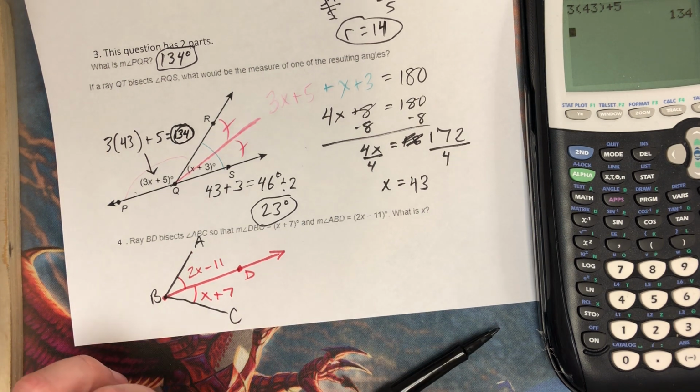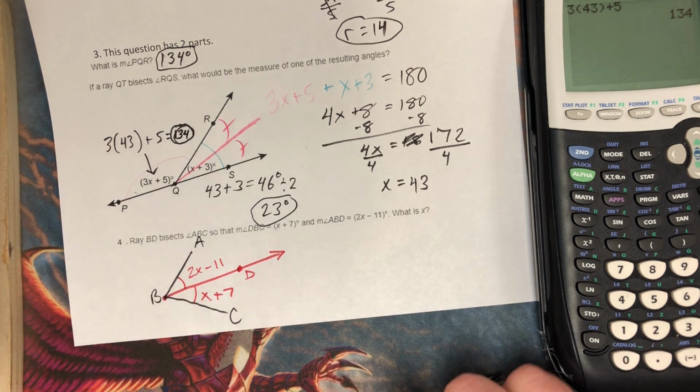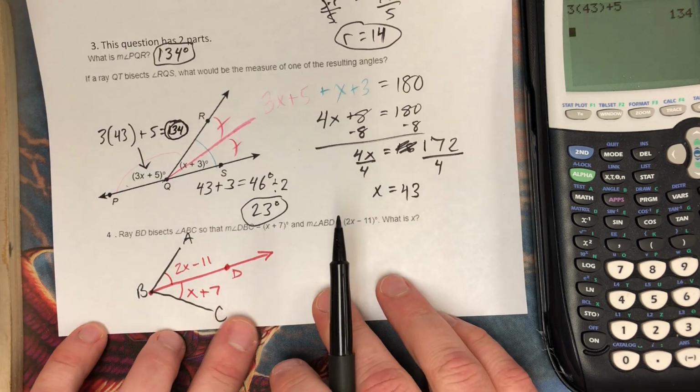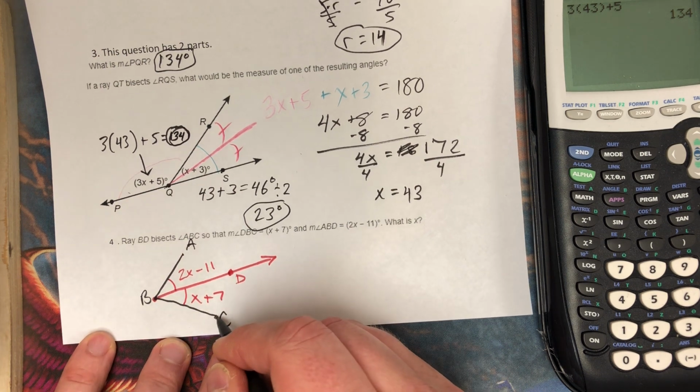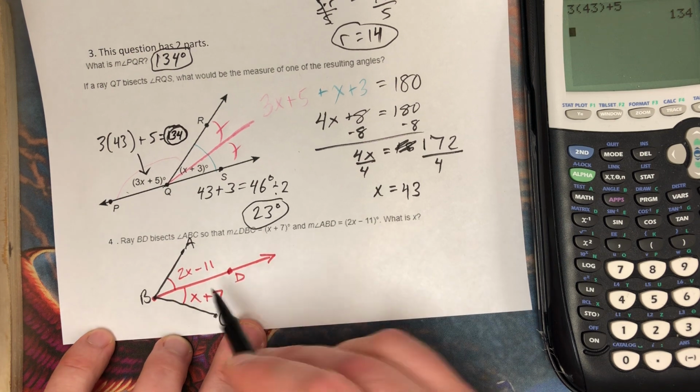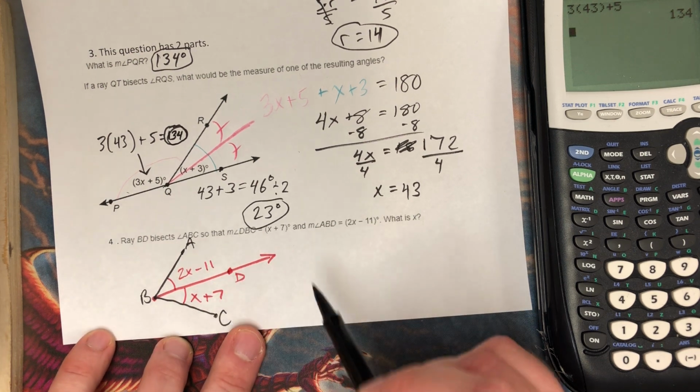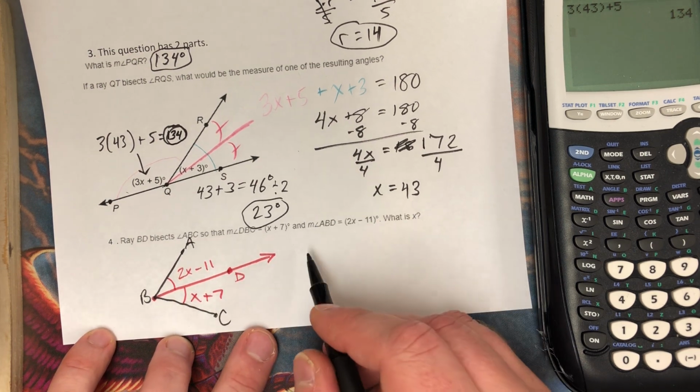All right, so the key with this problem was actually drawing everything out. Now that everything's drawn out, the hard part, conceptually the hard part is over. I didn't put dots here. Dot. Okay, so we know that these two angles equal each other because that's what an angle bisector is.